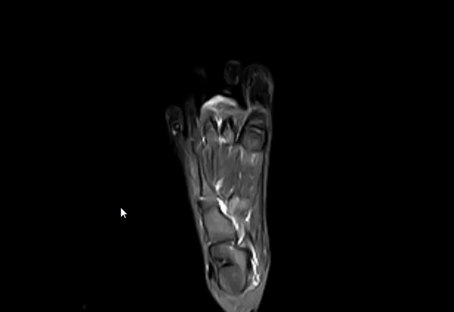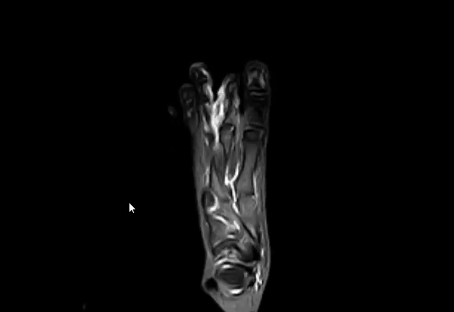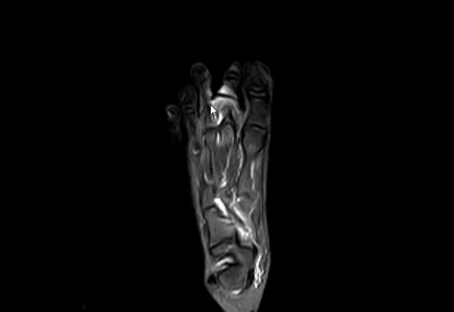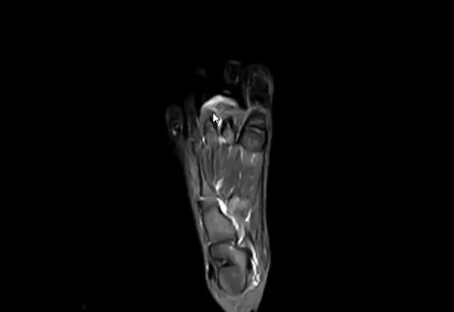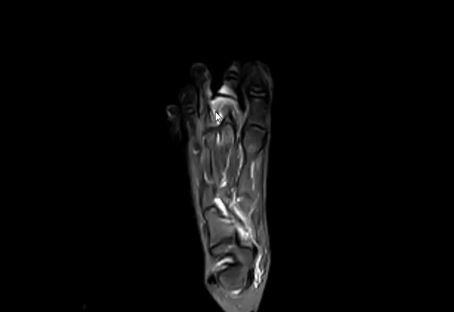Where is the abnormality? There is abnormal signal intensity seen where? Adjacent to the second tarsal bone. Where adjacent? Dorsal, ventral, medial, lateral? Around the second metatarsal. High signal intensity in the second metatarsal bone.